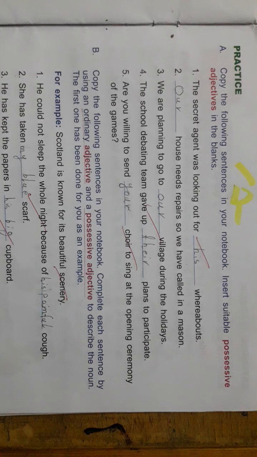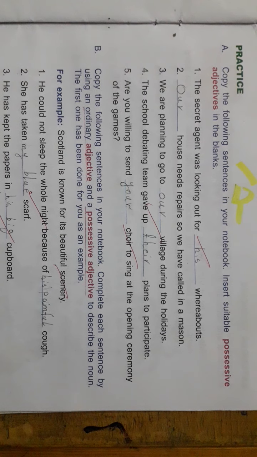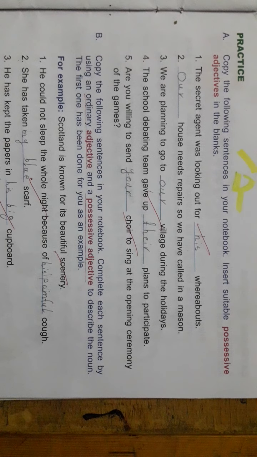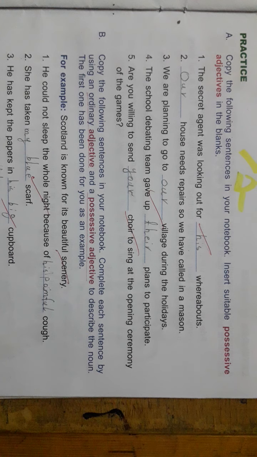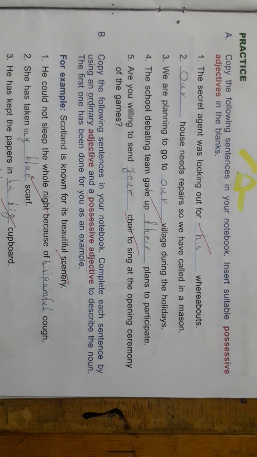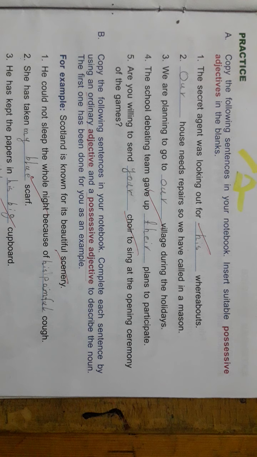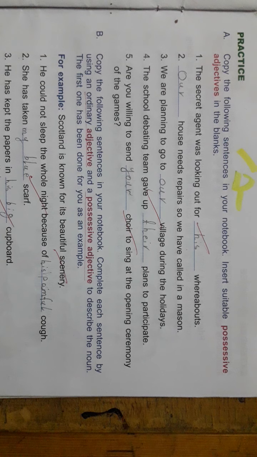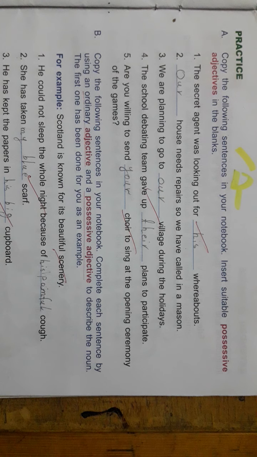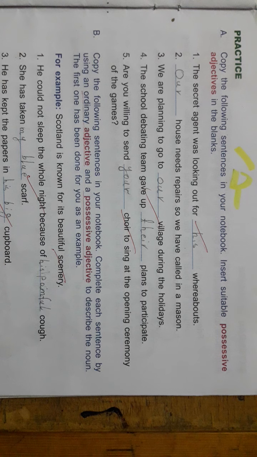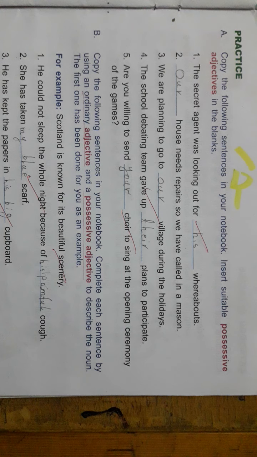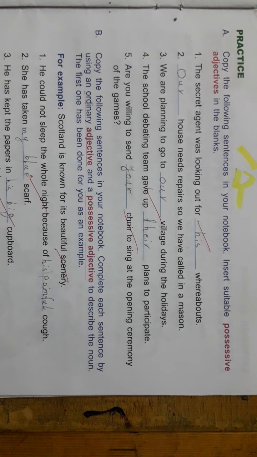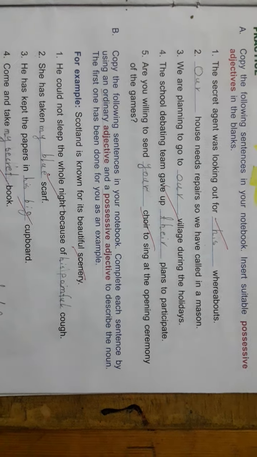In this practice, you have to insert suitable possessive adjectives in the blanks. And I have filled it up for you. You have to write it down in your books. The secret agent was looking out for his whereabouts. Our house needs repairs, so we have called in a mason. We are planning to go to our village during the holiday. The school debating team gave up their plans. In this way, you can complete the rest of the sentences.